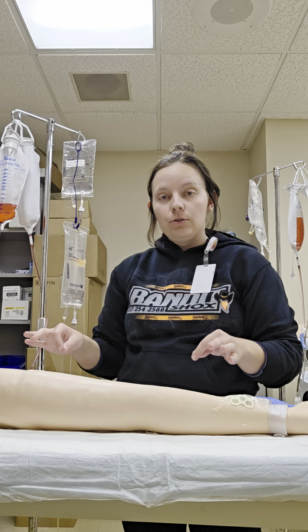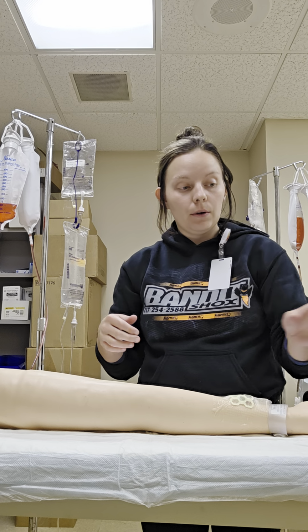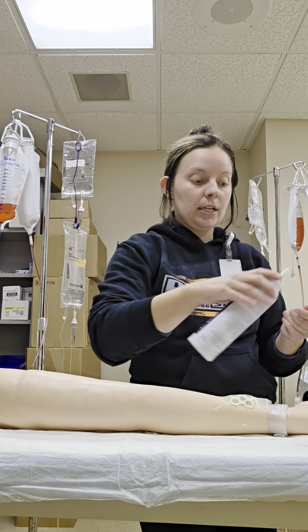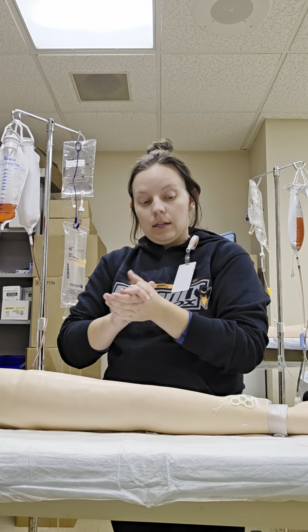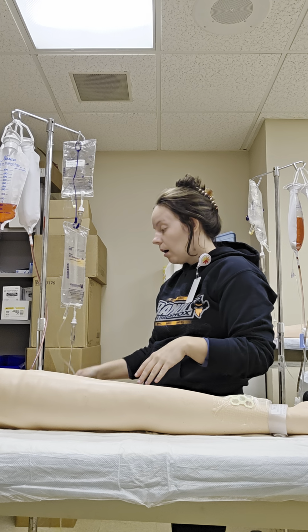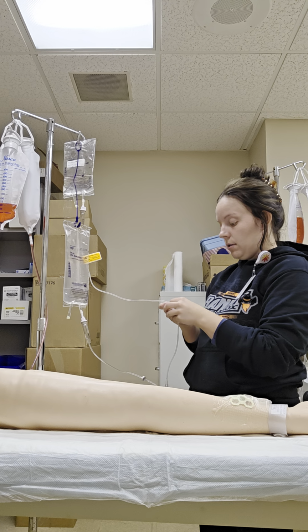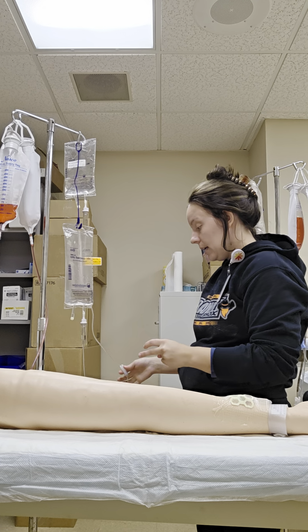Once his infusion is complete, I would go ahead and come back into the room, perform hand hygiene. I'm going to go ahead and turn my roller clamp off on my secondary tubing. So I'm turning it off. So he's clamped here on his secondary.